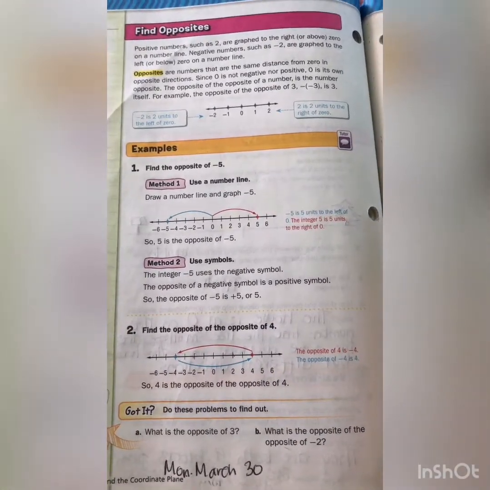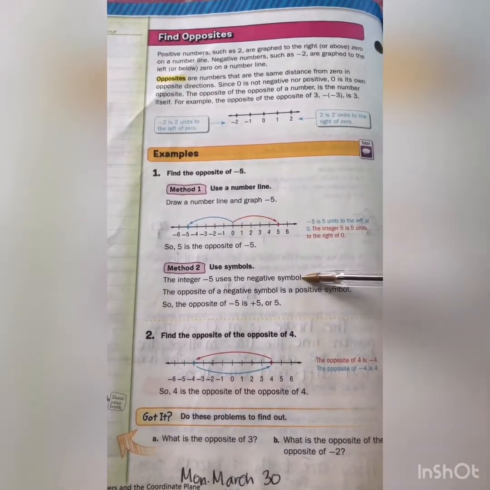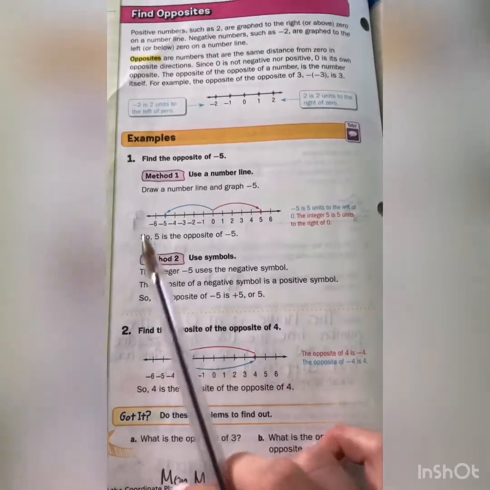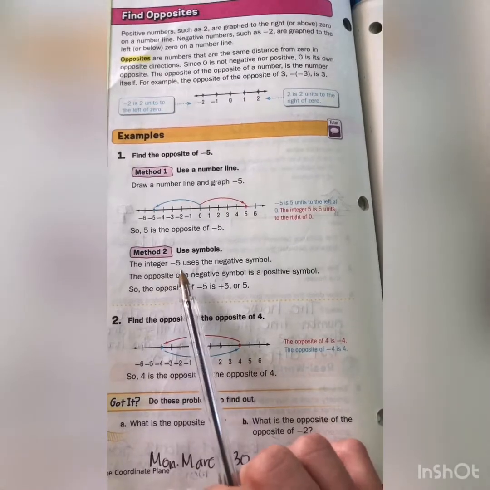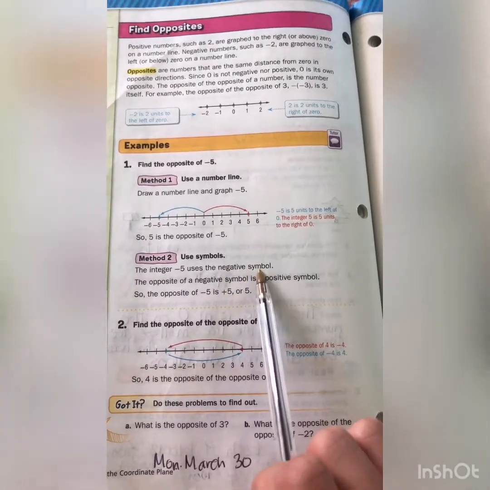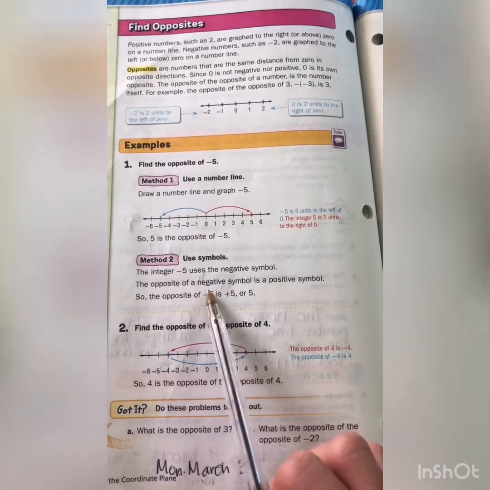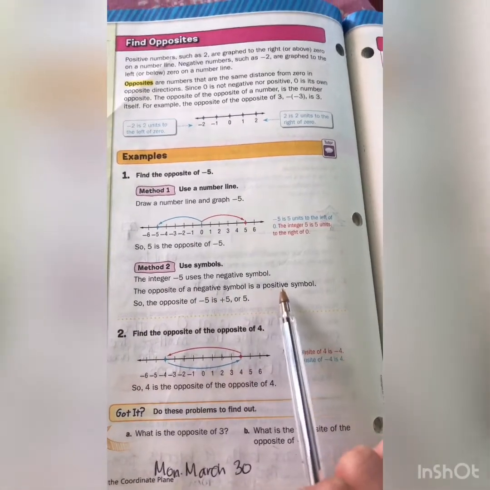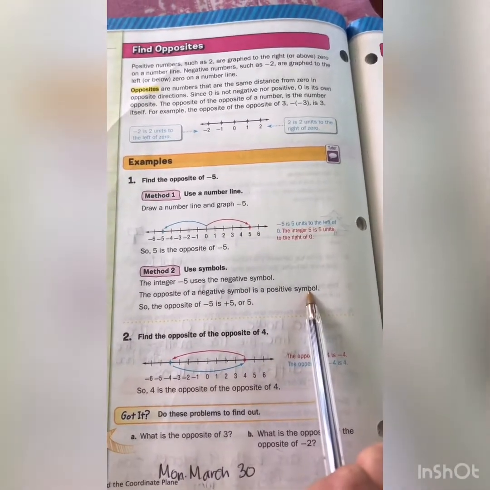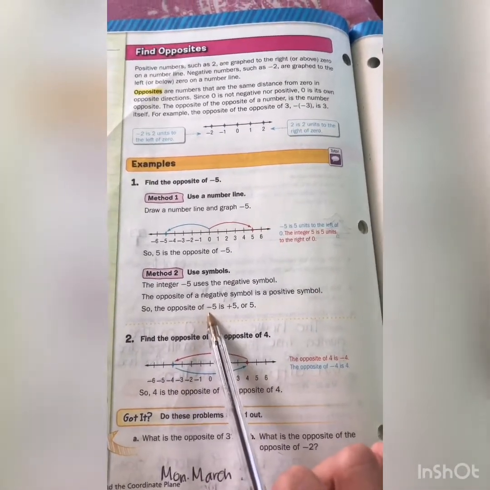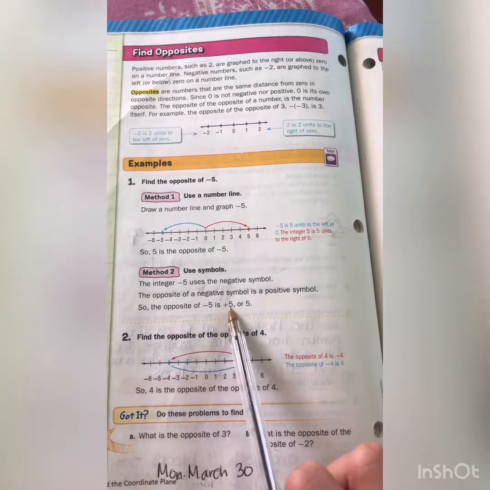Okay? Now, another method is using symbols. The integer negative 5 uses the negative symbol because it's a negative number. The opposite of a negative symbol is a positive symbol. For example, in conclusion, the opposite of negative 5 is 5.